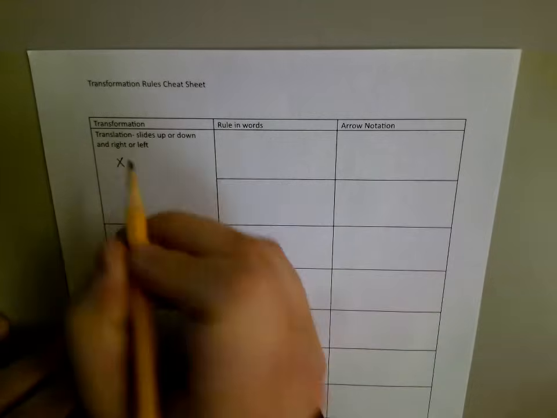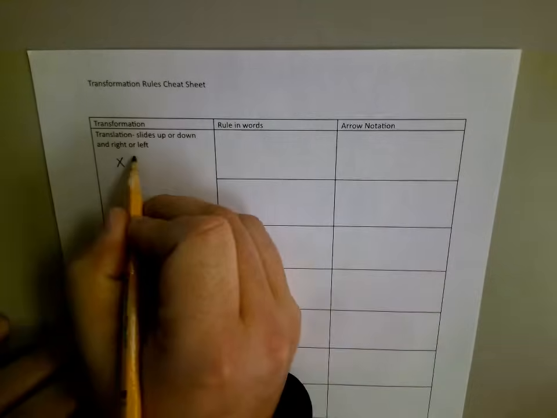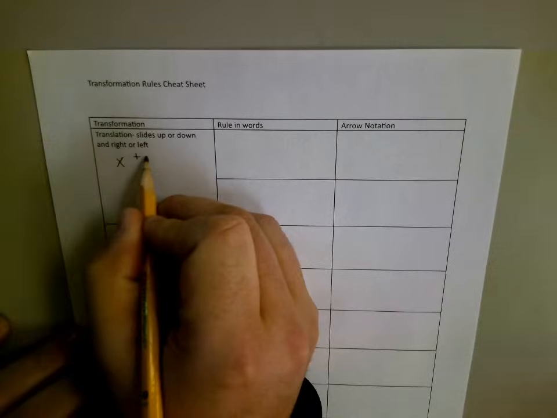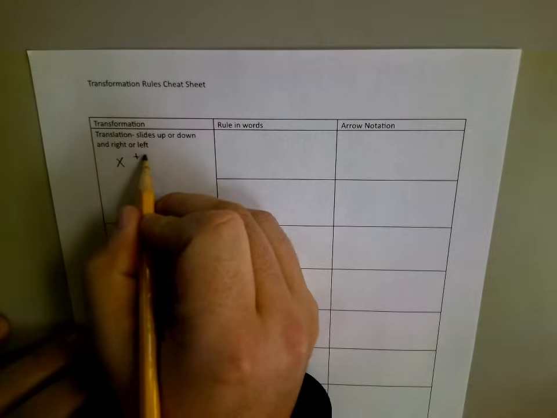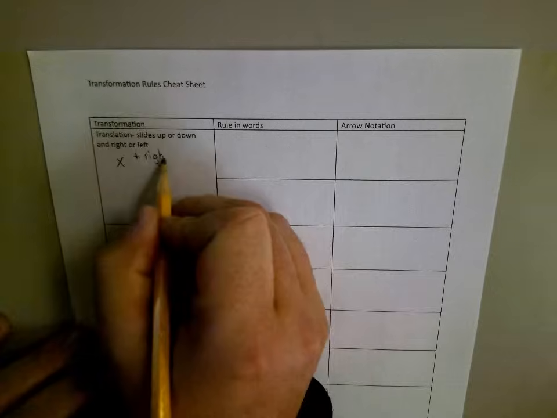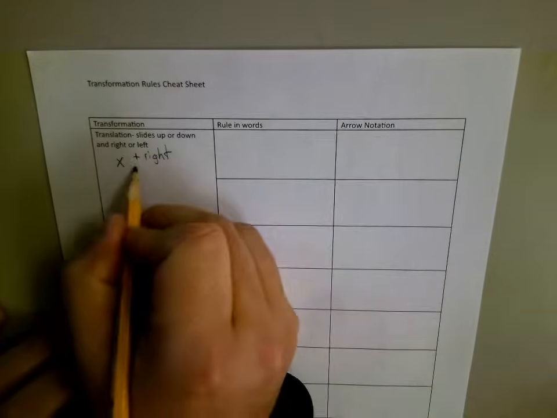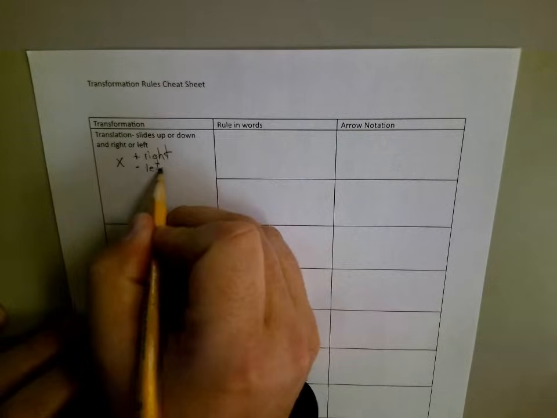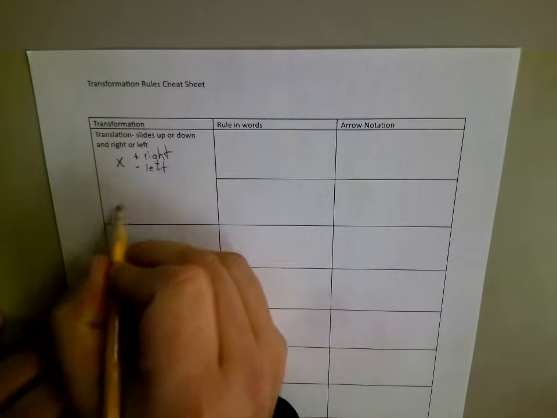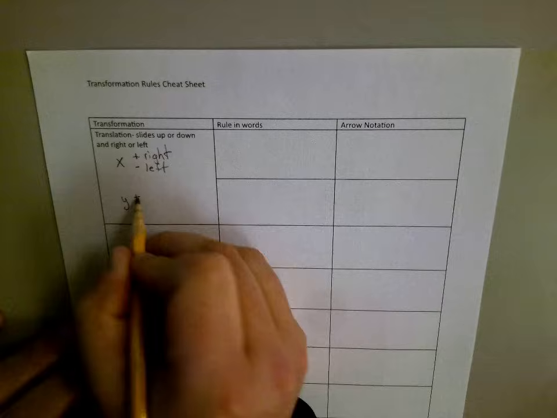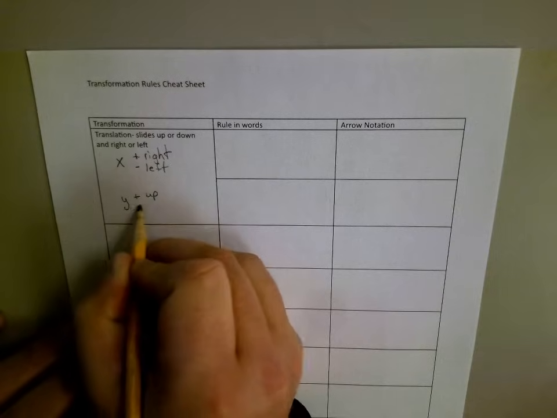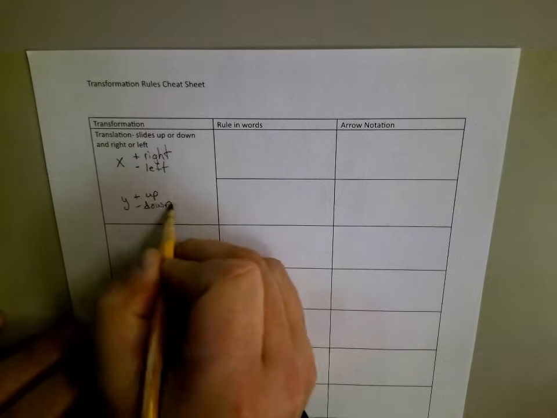X values control your right and left, right? So if you move to the right, that's a positive change. If you move to the left, that's a negative change. Y's control your up and down, so up is a positive change, down is a negative.